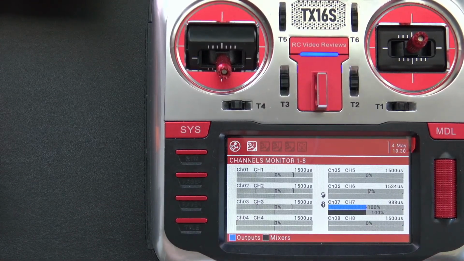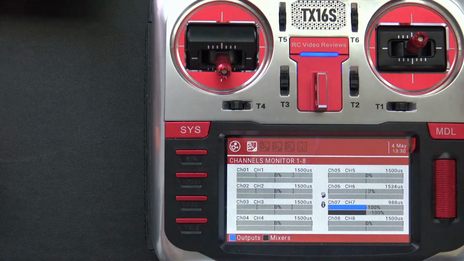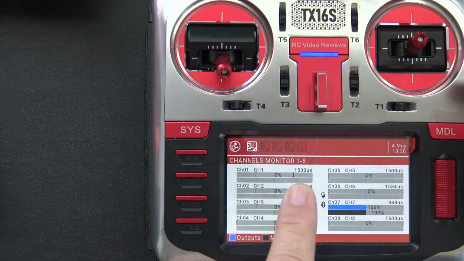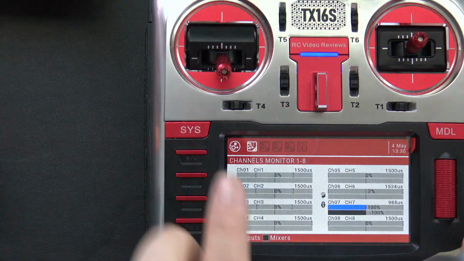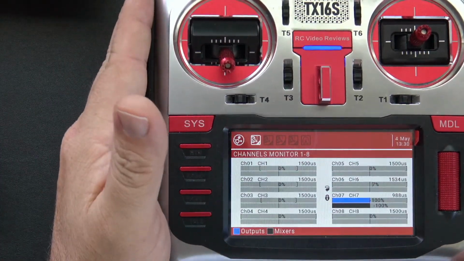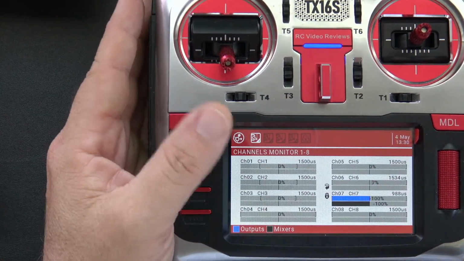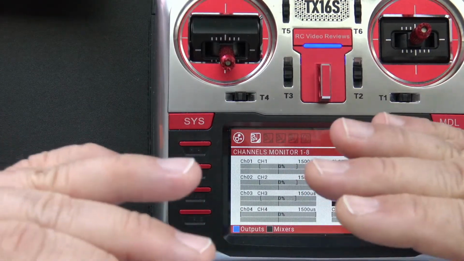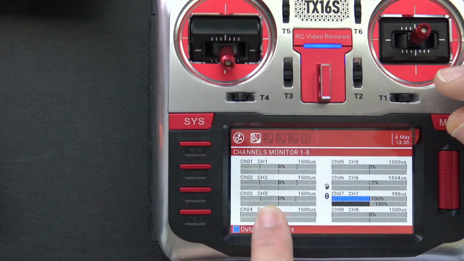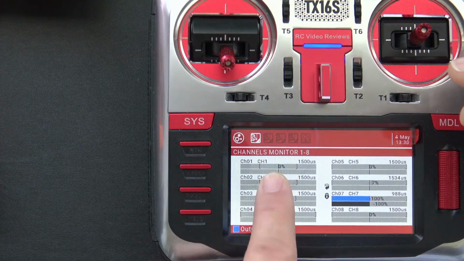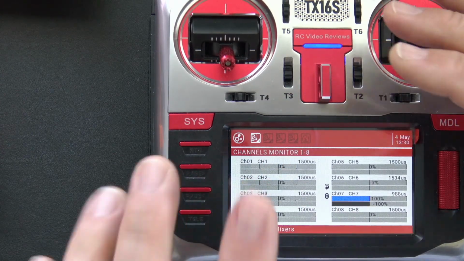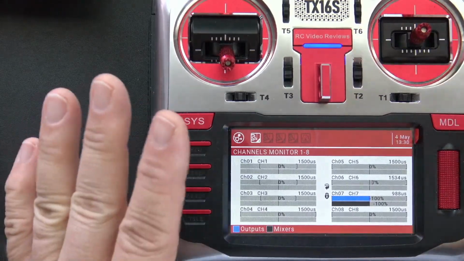People are like, my throws aren't working left or right the way they're supposed to. I don't see the correct outputs. What's the deal? Should this look like that? No, it shouldn't. When everything is set up, unless you purposely add a differential or an offset, and not even differential. Differential only changes the throw on each side of the stick. But unless you change a trim, sub trim, or offset, these should be zeroed out right here every time. And start with that.